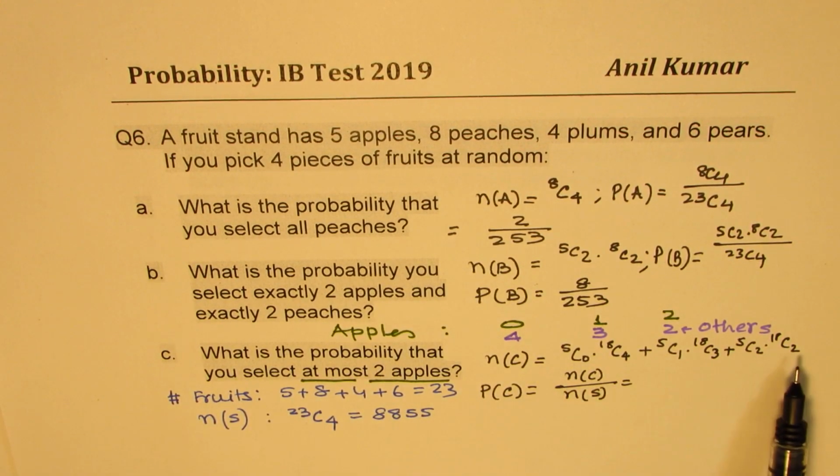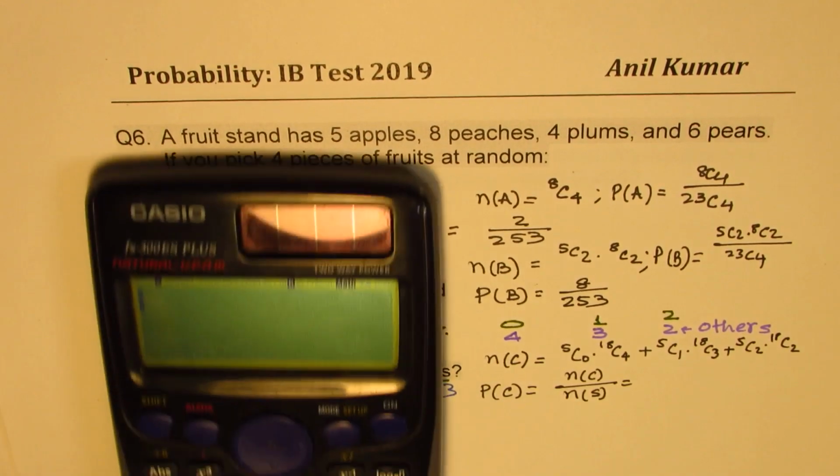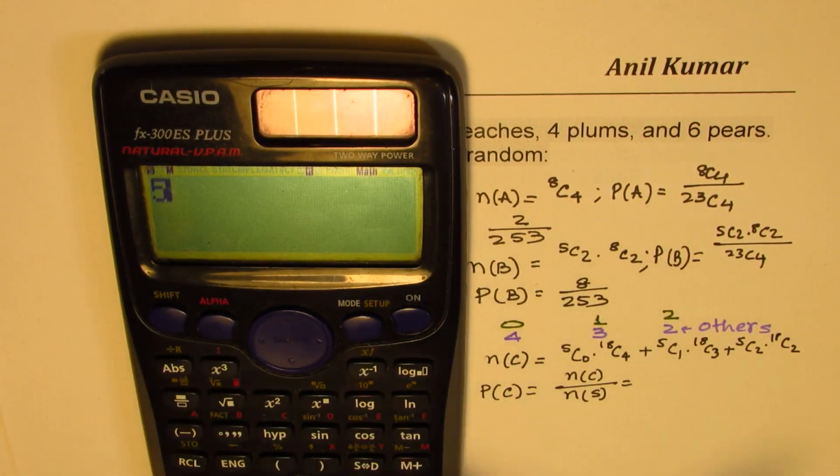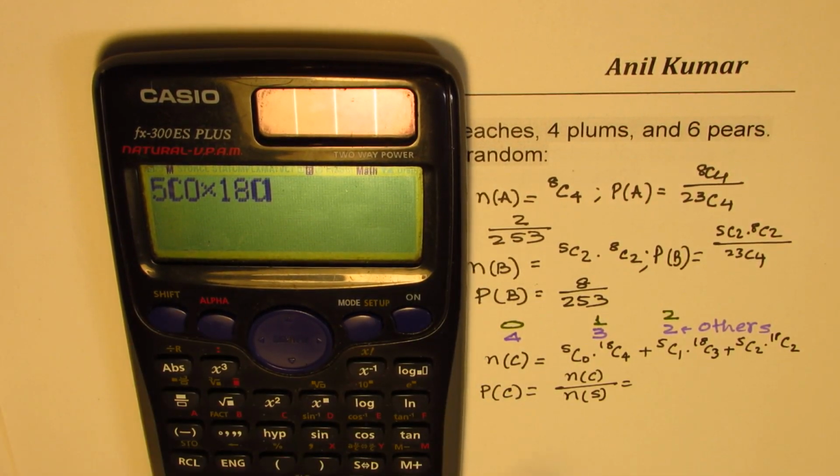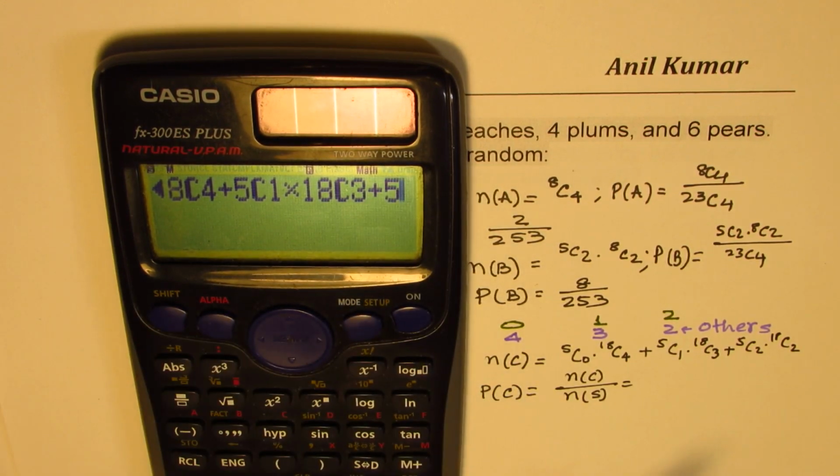So we're going to calculate all this and then divide by 8855, correct? So let's do it. So we have 5C0 times 18C4 plus 5C1 times 18C3 plus 5C2 times 18C2, right?